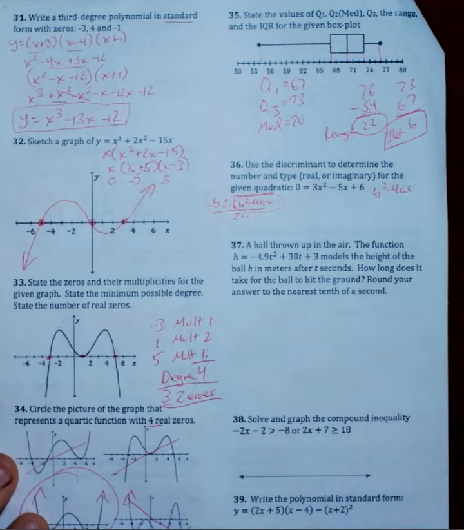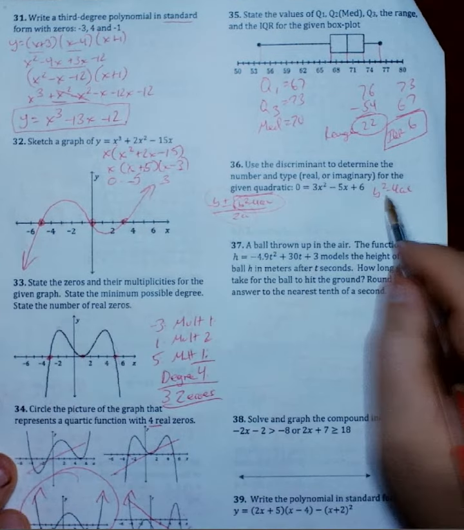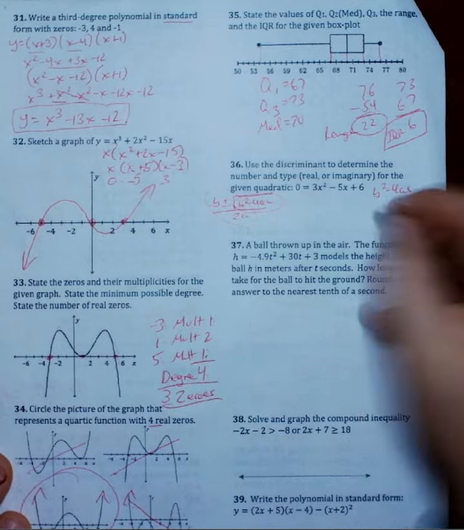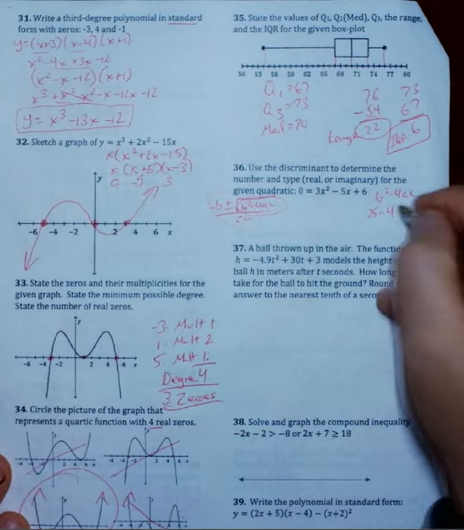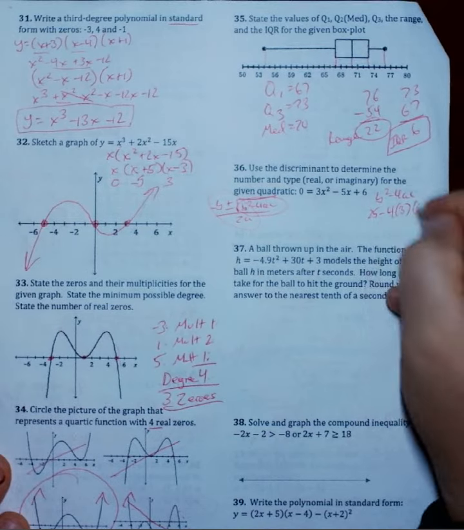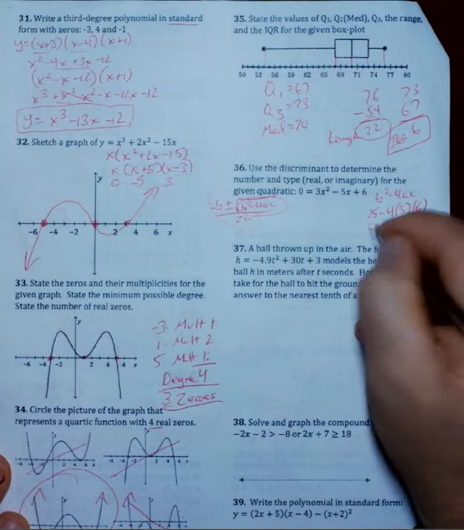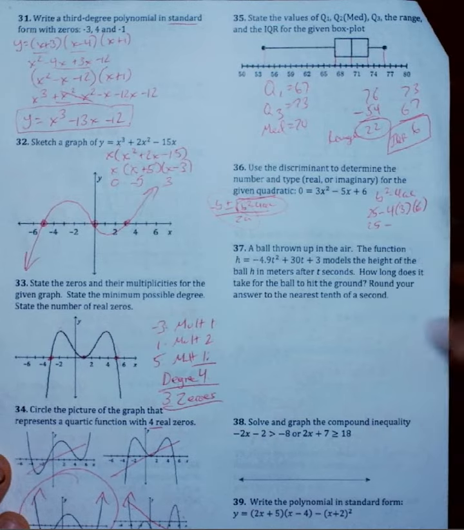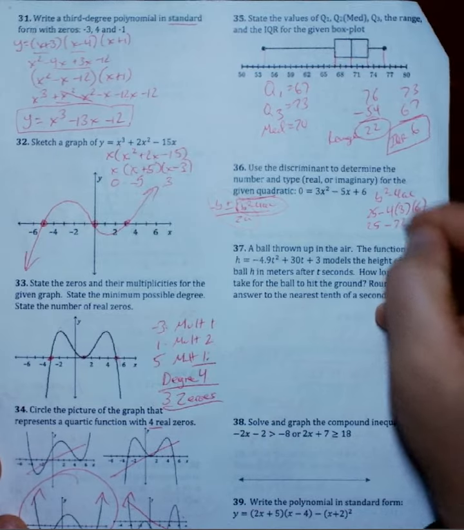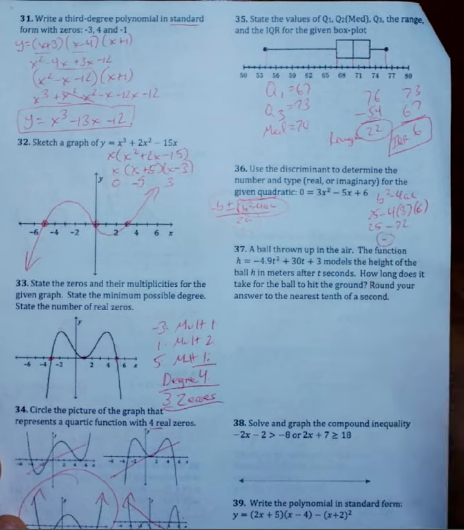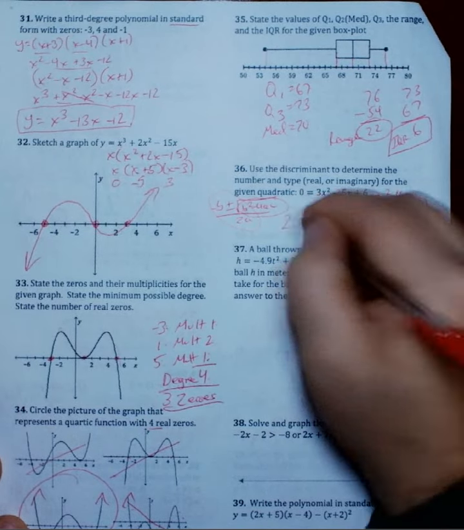So let's figure out what it is first. B squared, well, negative 5 squared is 25, minus 4 times a, well, a is 3, times c, which is 6. Well, that's 25 minus 4 times 3 is 12. 12 times 6, I think, is 72. But the point is, this is going to be a negative number. Well, that means I'm going to have two imaginary answers for 36.